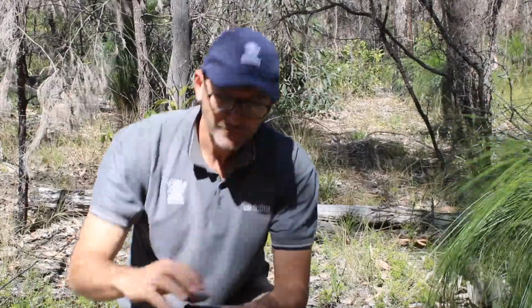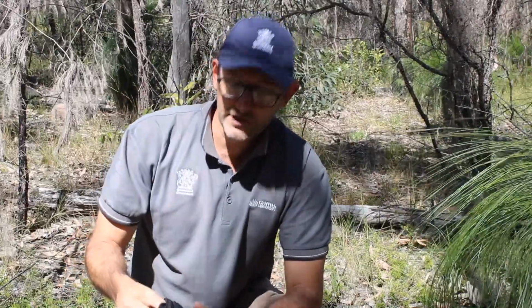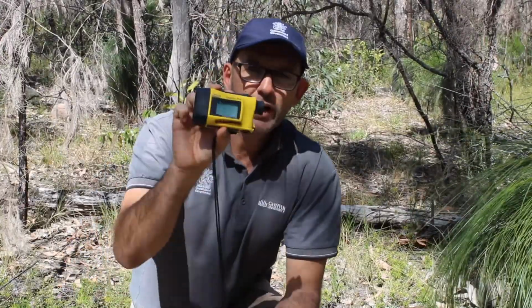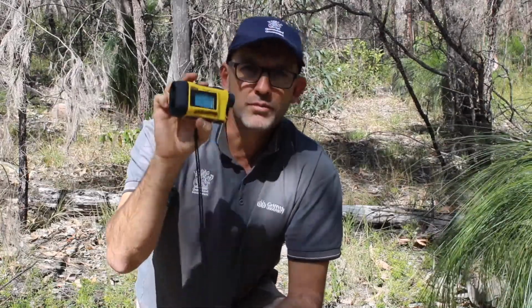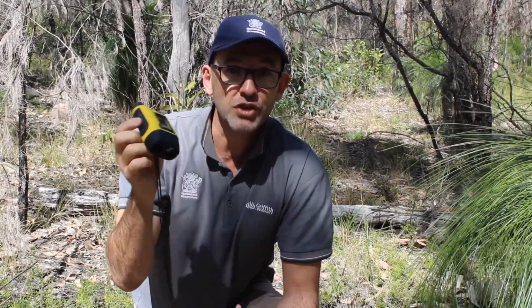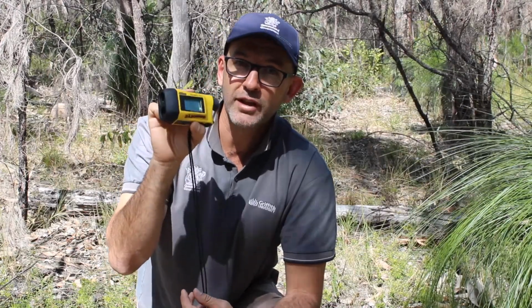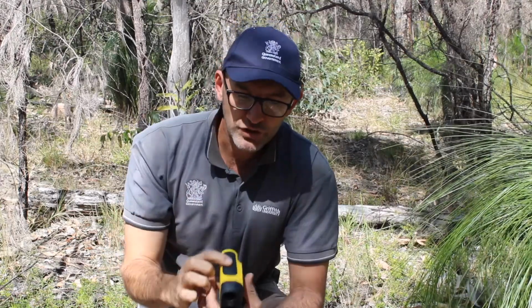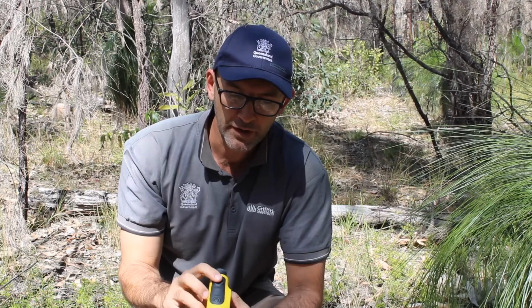So this is what we call a laser rangefinder. You might recognize them because they're usually used in movies to show, for example, a sniper working out the distance to a target. So this will actually measure the distance to a target as well as measuring the height of a tree. So there's two different functions. We've got the power button, nice and simple. We've also got the mode button. We don't need to use the mode button because it's already set to measuring the height of a tree.